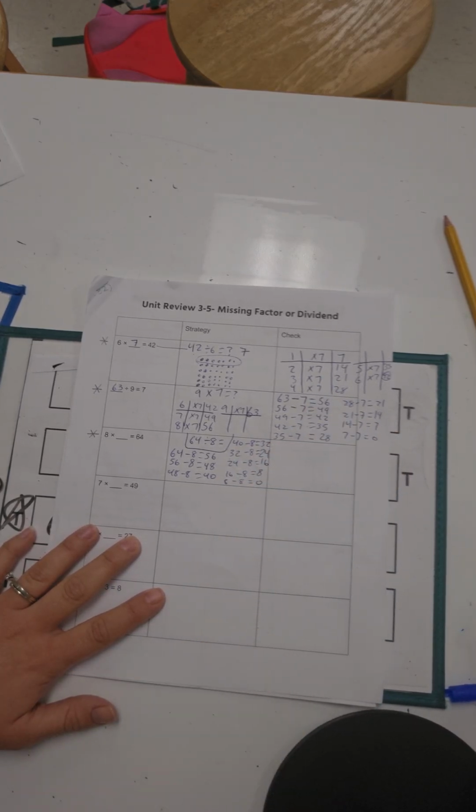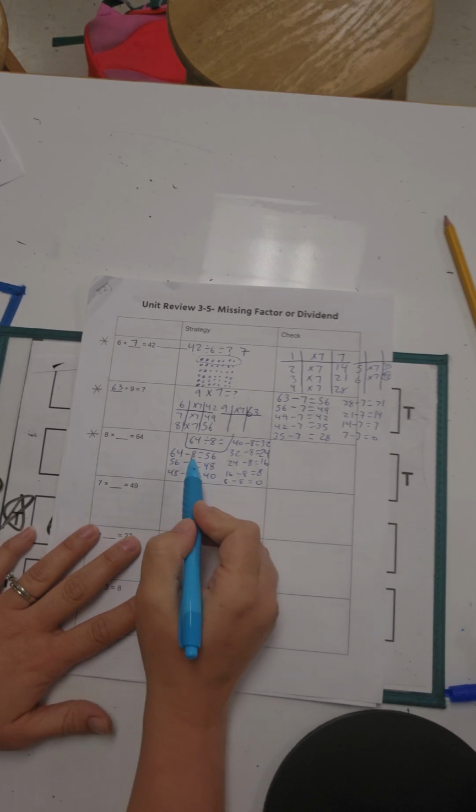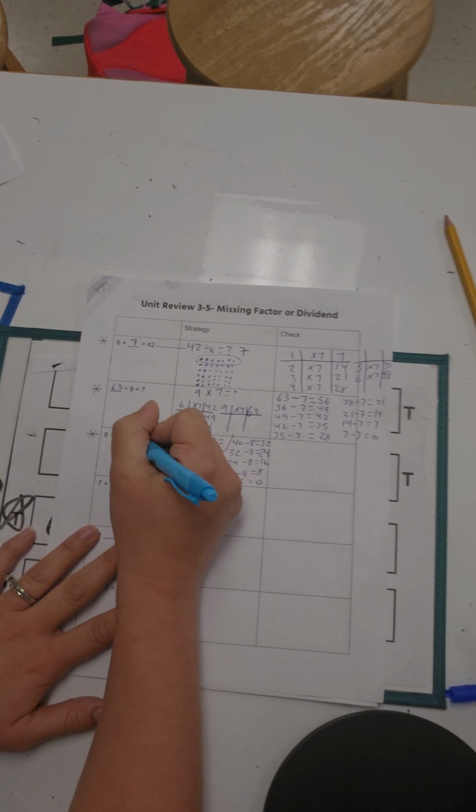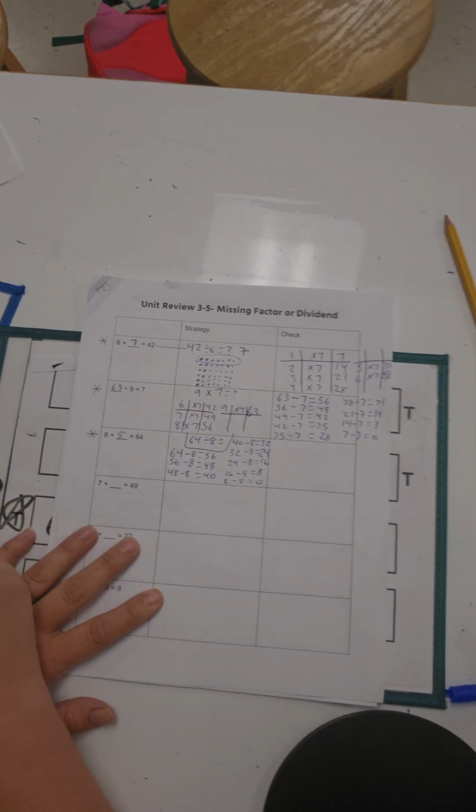And then we count how many times we took 8 away. Well, we took it 1, 2, 3, 4, 5, 6, 7, 8 times. This is only necessary to prove their work. If they already have their multiplication facts memorized, that is super helpful. That's why I've been sending home those packets each week to help them practice their facts.